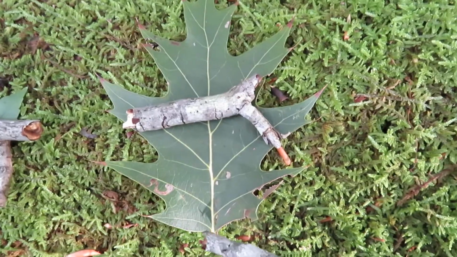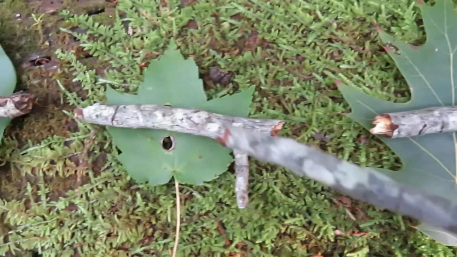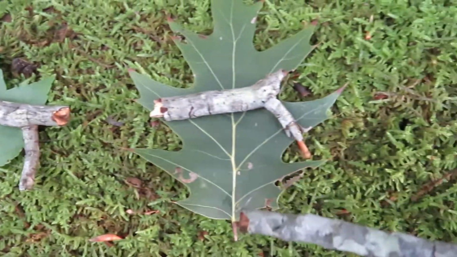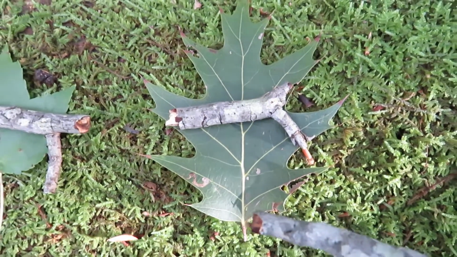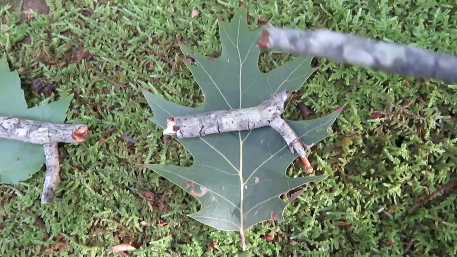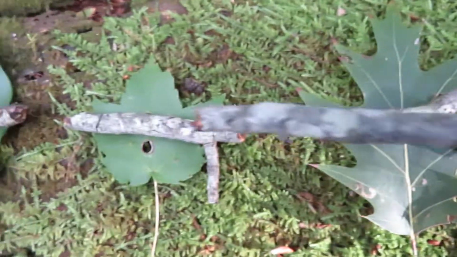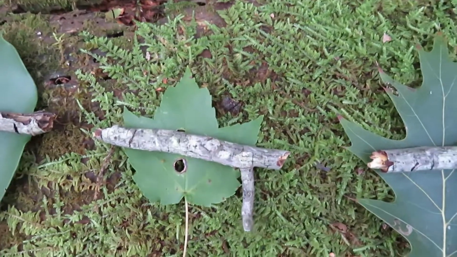So this one is called pinnately lobed, and this one is called palmately lobed. The pinnately lobed leaf, you can think of it as a feather, where you have the middle part of a feather and then the feathers come off to the side from the middle midvein. And this is palmately lobed, kind of like a hand, where your fingers are coming off the palm of your hand.